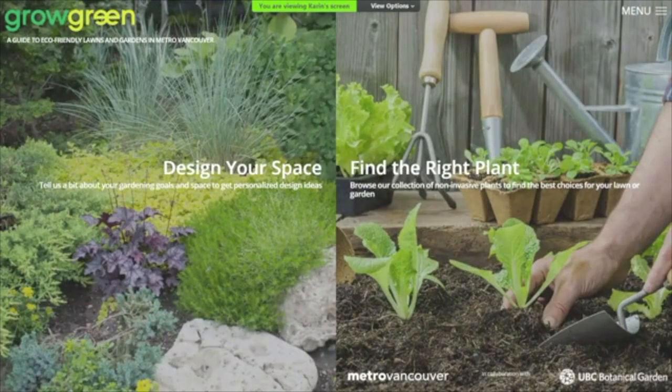This is the Grow Green Guide website. You can find it at growgreenguide.ca. And it was developed in collaboration with the UBC Botanical Gardens. So you know that the information that they provided us is locally appropriate and trustworthy.